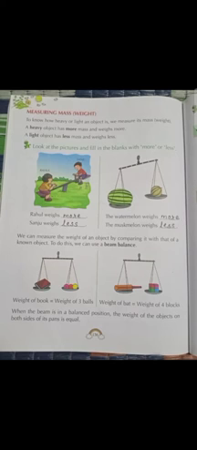See, page number 135 we are not doing. Come to page number 136. You see here, measuring mass. What is the meaning of mass? Mass means weight. To know how heavy or light an object is, we measure its mass.